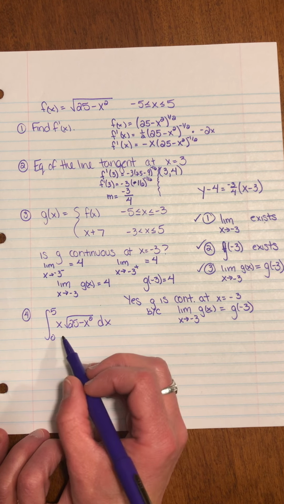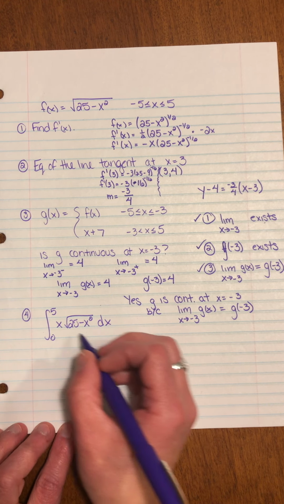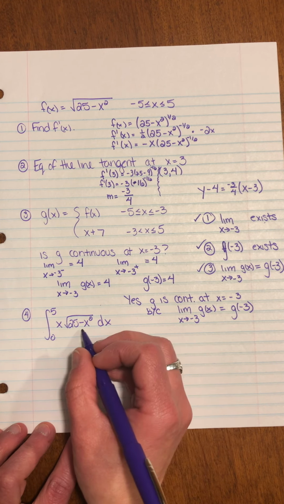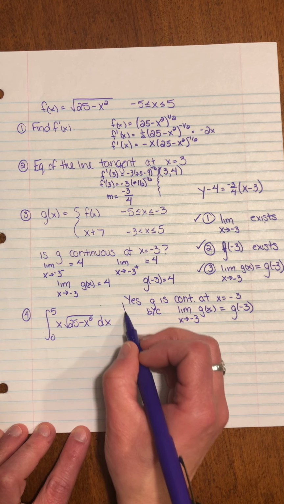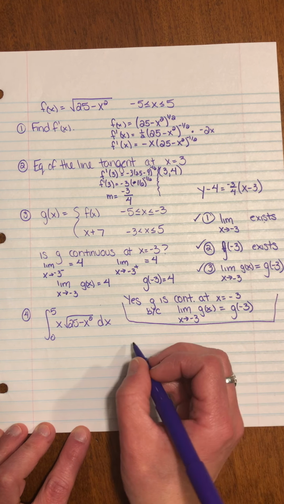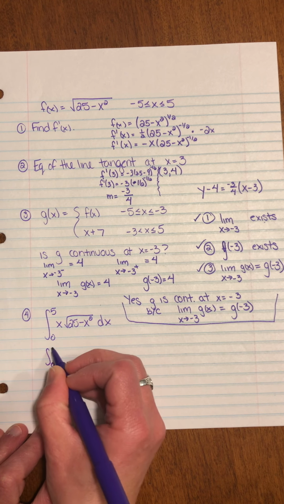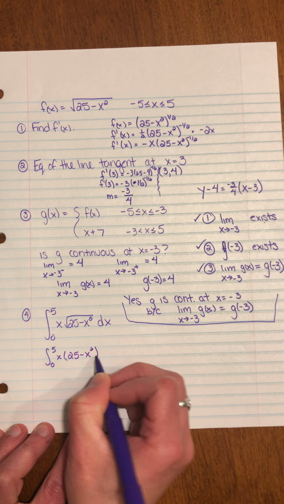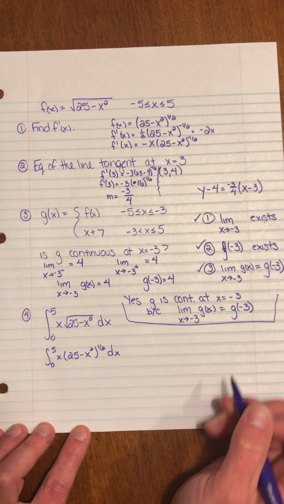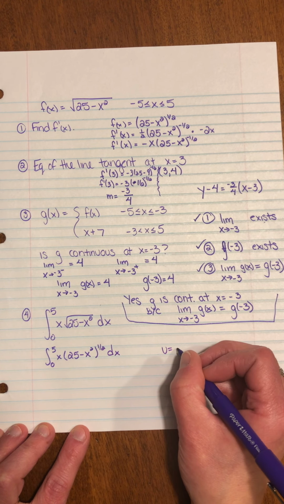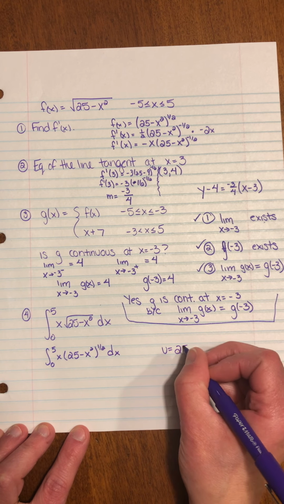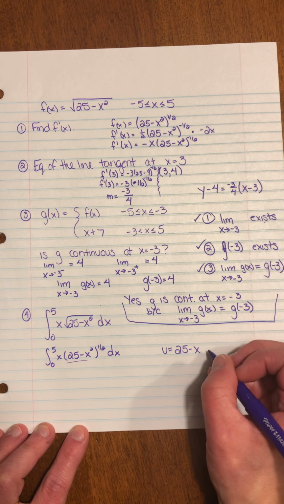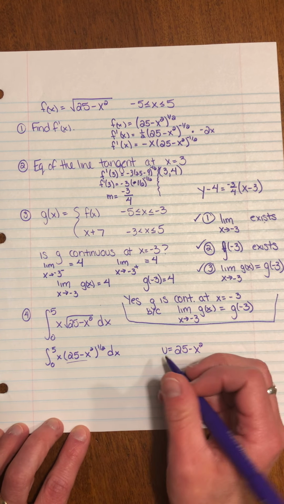All right, so on to the last one. We've got the integral of x square root of 25 minus x squared dx. So this is actually a u substitution one, so I'm going to rewrite it from 0 to 5, x parentheses 25 minus x squared to the 1/2 dx. I'm going to let u equal 25 minus x squared, because we've got a function inside of a function. This would require chain rule if we were doing the derivative, so therefore we need u substitution.